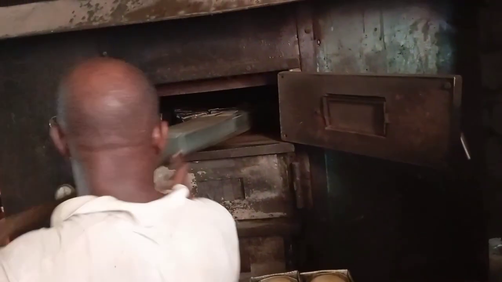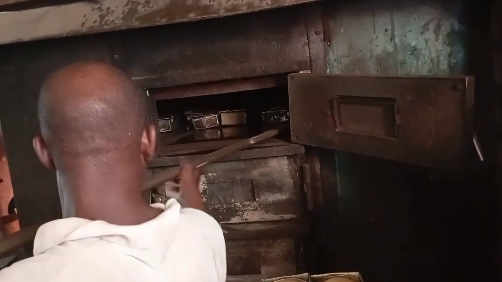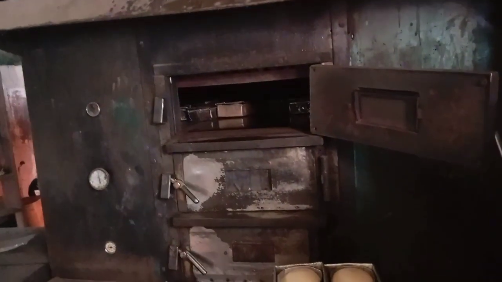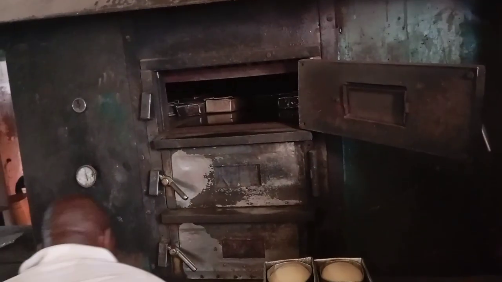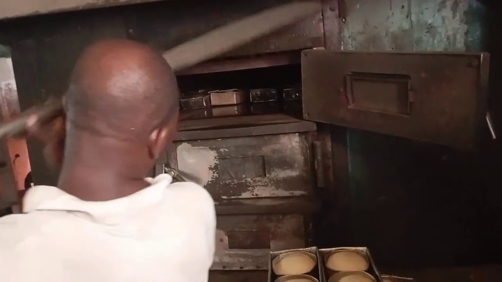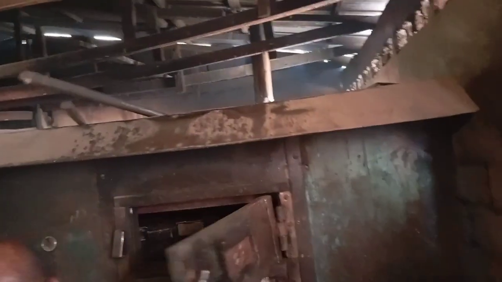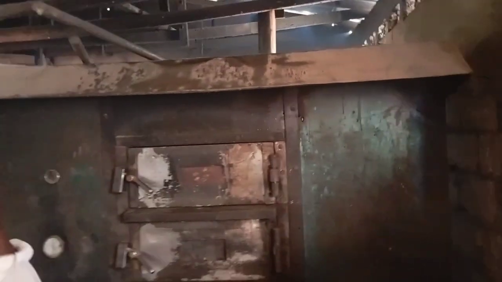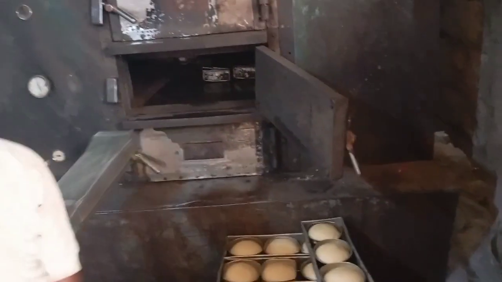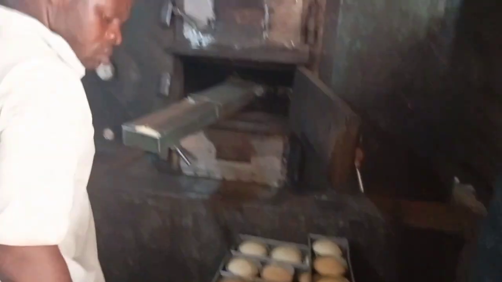Let's load the bread. Now we are loading the bread that has fully risen. That place is very hot, so that is the reason for the help of the wooden stick. Go ahead and load your bread in each of the decks. Close it up and allow it to bake. Of course, we'll be baking for 25 to 30 minutes at 180 degrees Celsius.